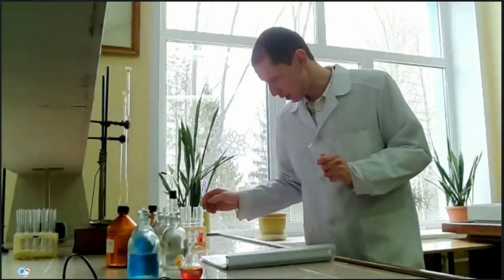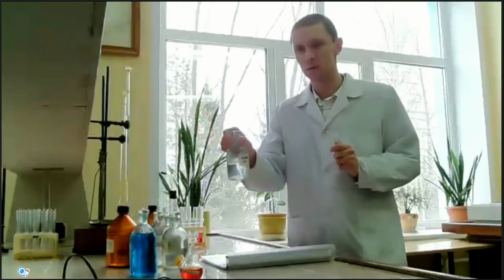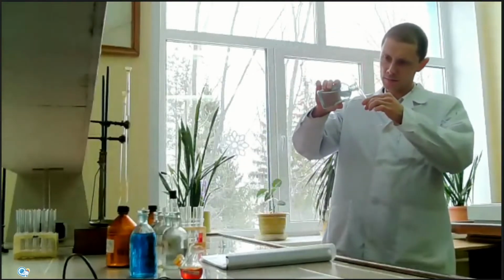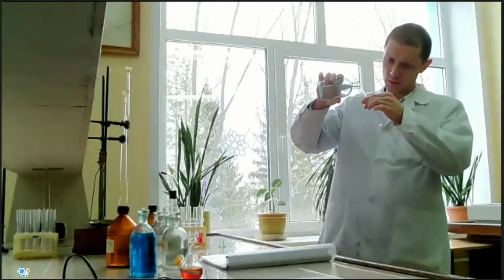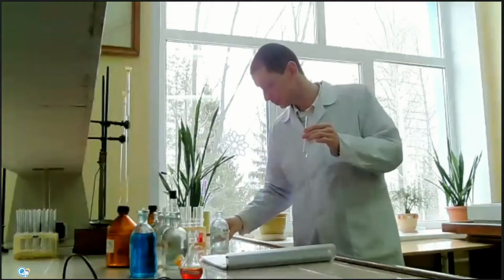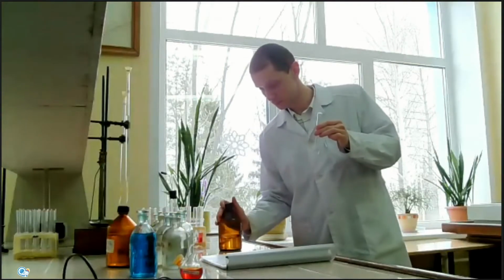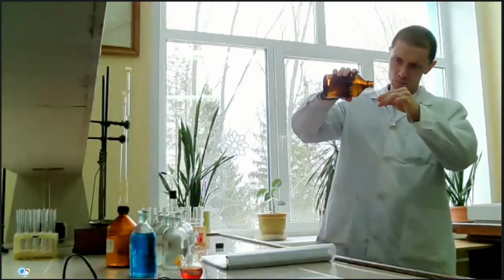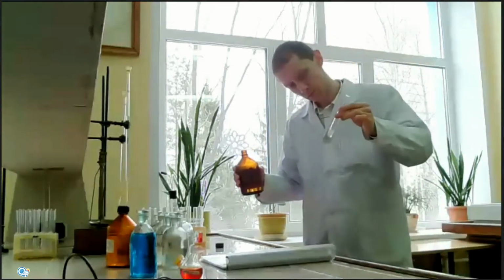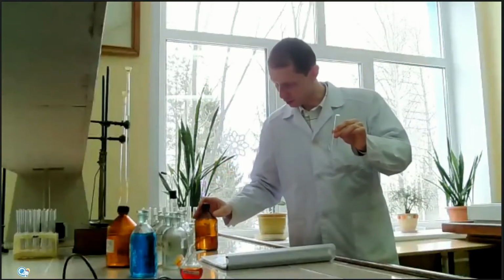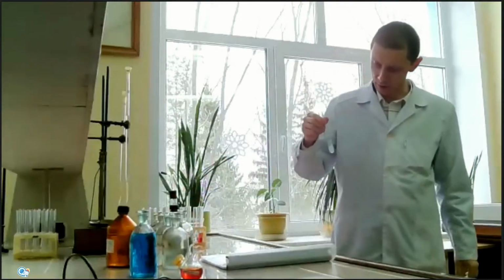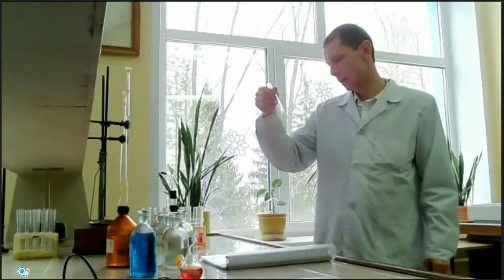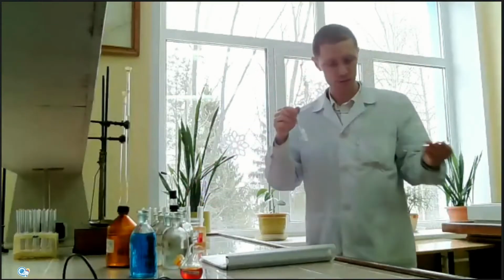We should obtain zinc hydroxide by reaction of a zinc salt, for example, zinc sulfate, and sodium hydroxide. You can see this white precipitate. Zinc hydroxide is an insoluble compound, insoluble in water. Next step, we should divide it into 2 parts.